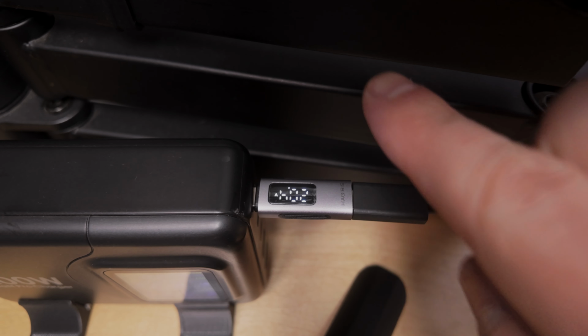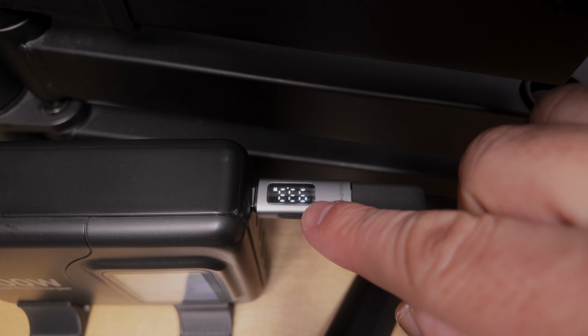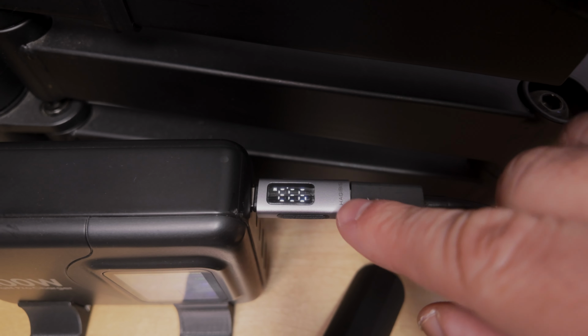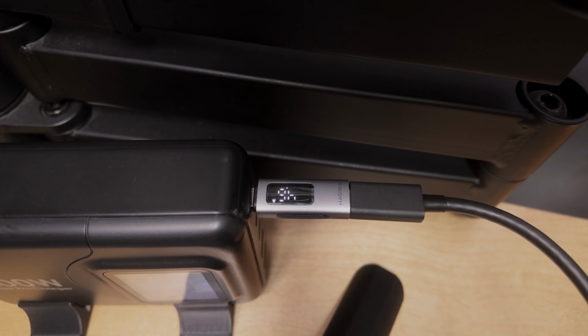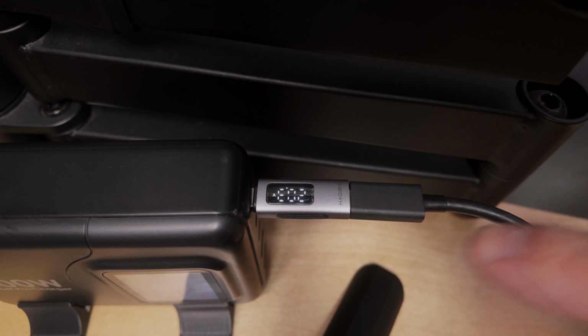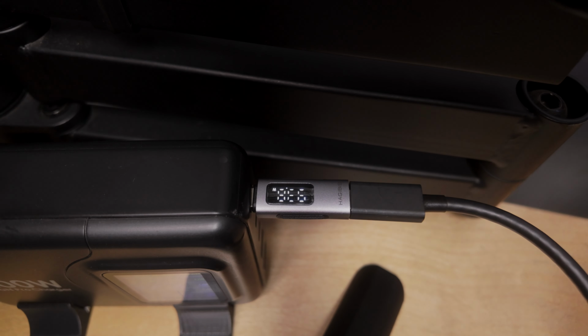The text is reading in the opposite direction, but you can see that it's charging at 93.3 watts. And then it'll go to the amps, 4.6 amps, and then at 20 volts. So you can see that we're getting the full speed out of this charger.